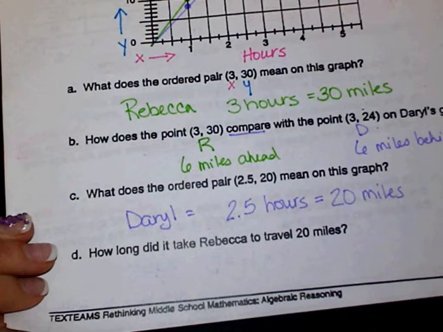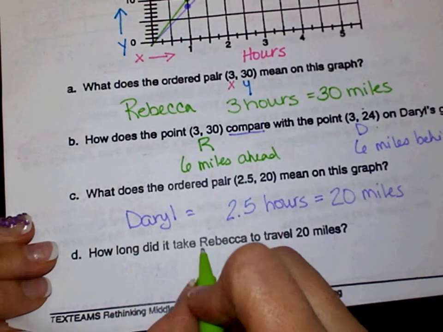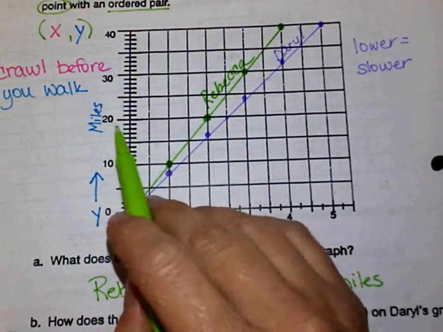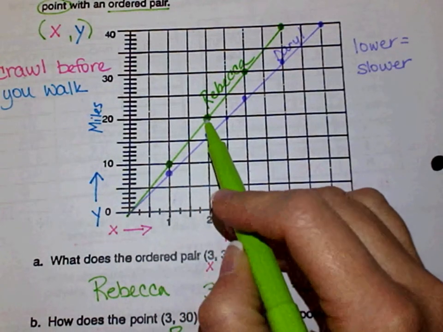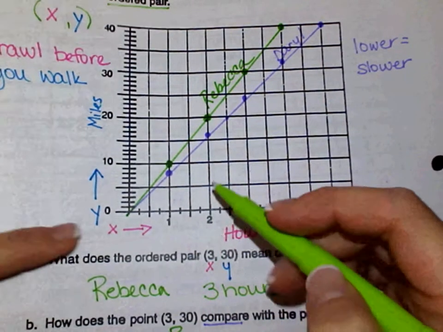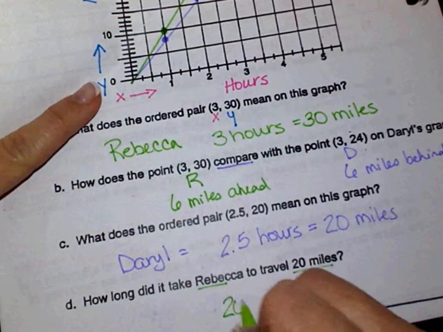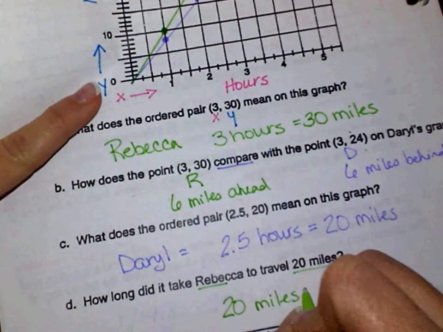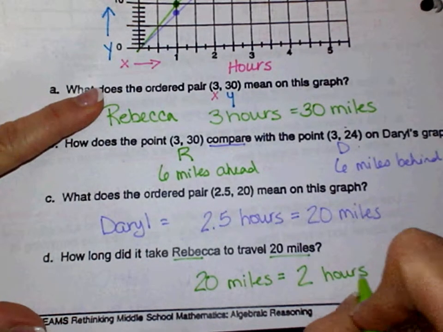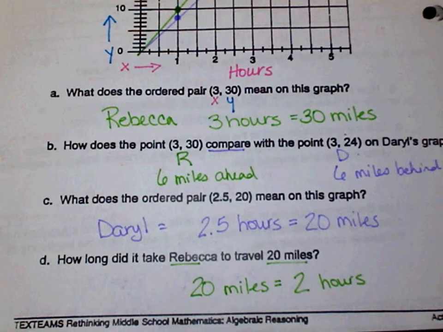D says, how long did it take Rebecca to travel 20 miles? Okay, so let's go back up to Rebecca. Here's our 20 miles, Rebecca's line. Follow it down. How long did it take? Well, for her, 20 miles is equivalent, or took, 2 hours. Okay, so that's your reminder on how to read the ordered pairs and how to plot them on a graph.